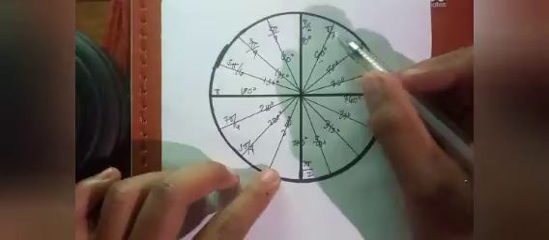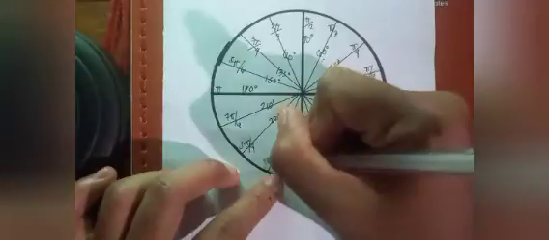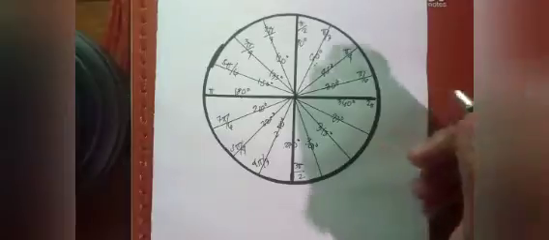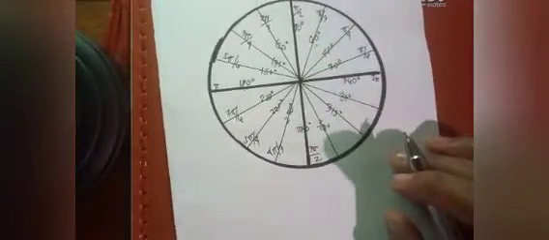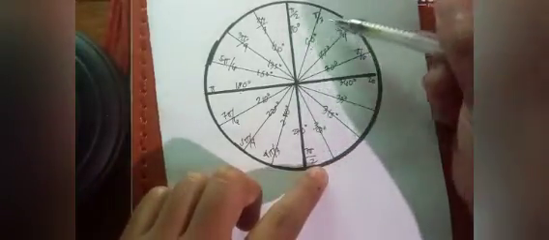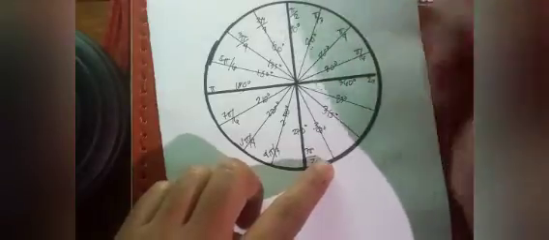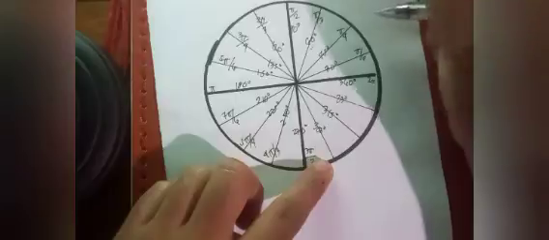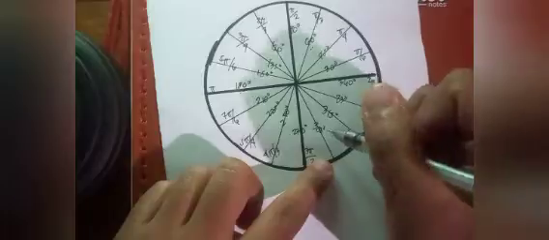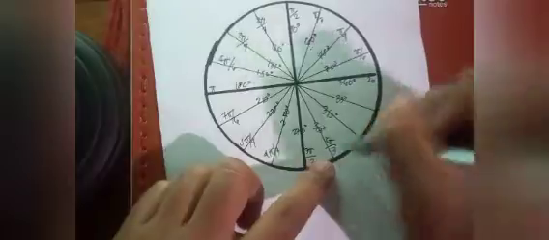Next, we have pi over 3 plus pi. We have 4 pi over 3. So in our fourth quadrant, we're just going to subtract the 2 pi over pi minus pi over 3. So you're just going to subtract pi minus pi over 3. So pi minus pi over 3, we have 5 pi over 3.